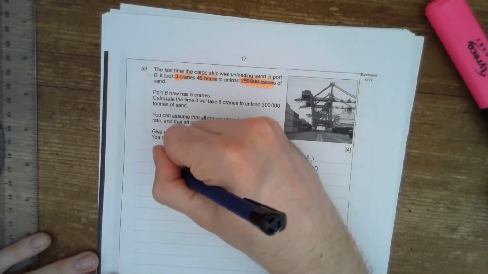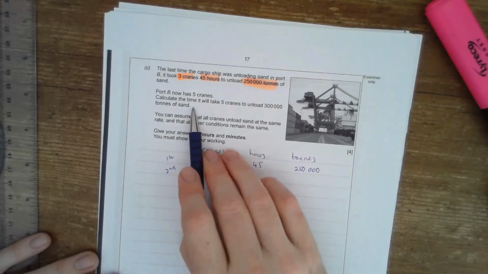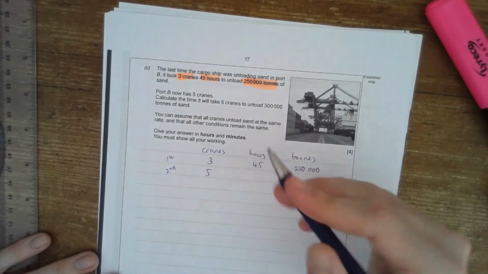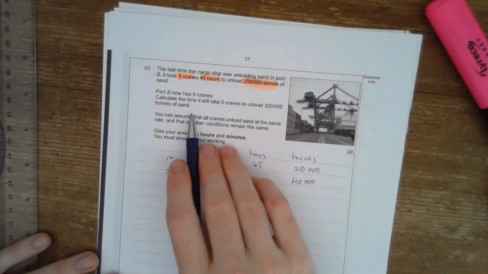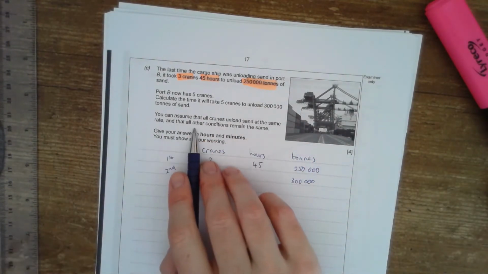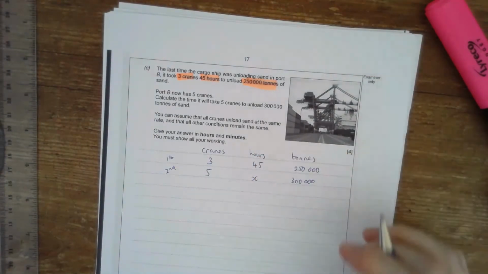The second time we're going, we now have 5 cranes. So under cranes goes 5, and then unload 300,000 tonnes. 300,000 tonnes goes there. And we're asked how many hours will it take, okay? Or how many hours and minutes. So I'm going to just call that X, okay?